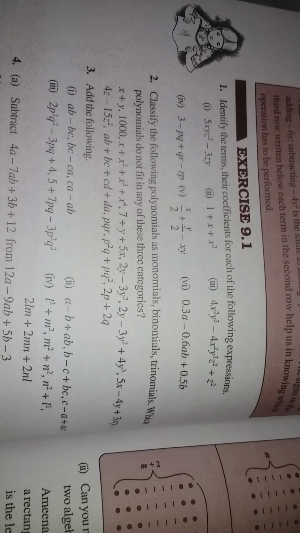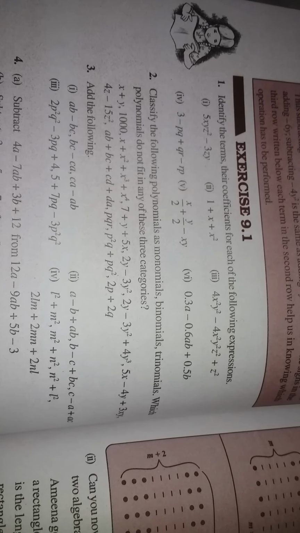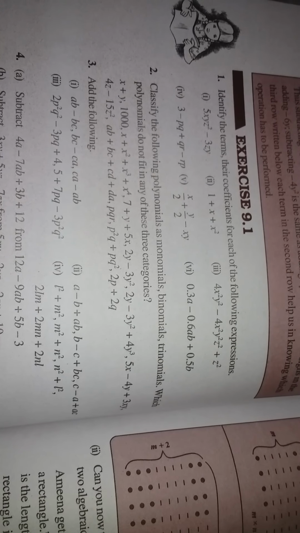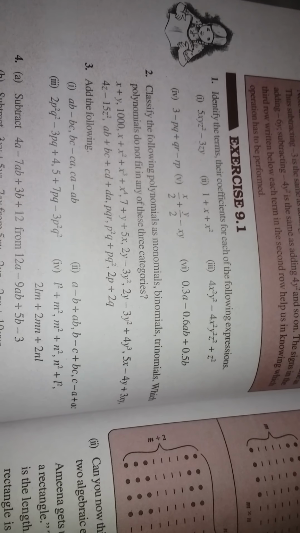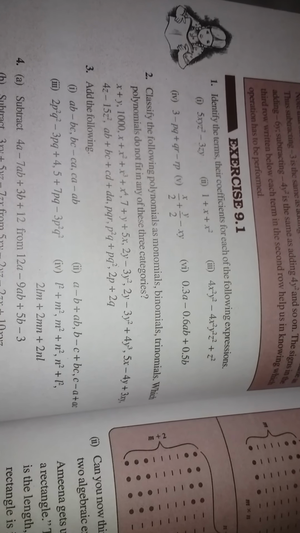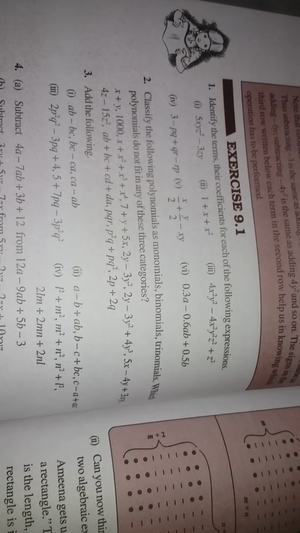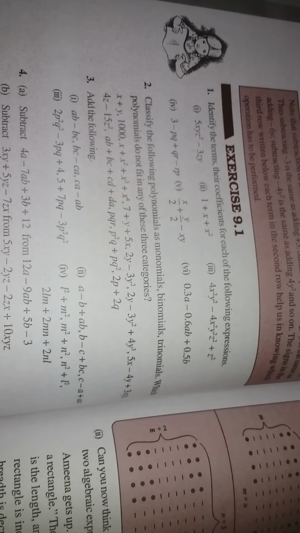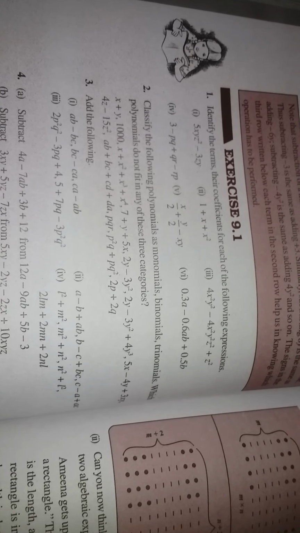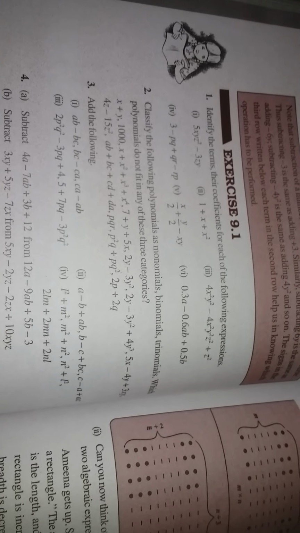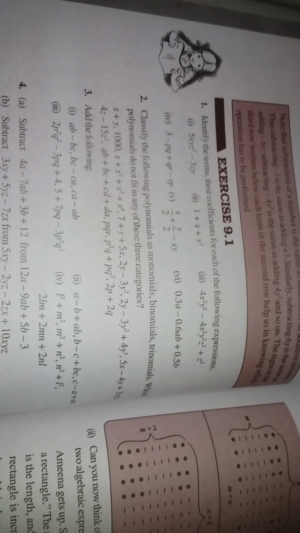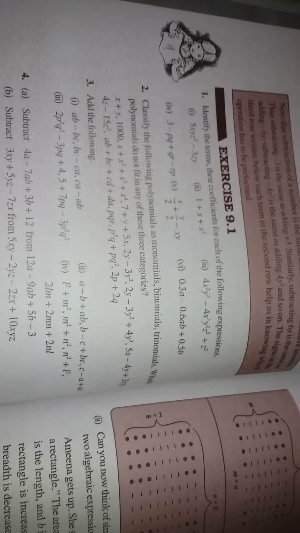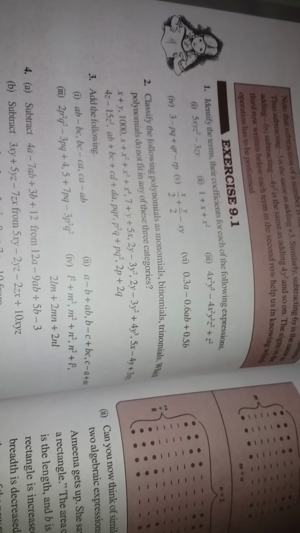Moving ahead, we have question number 2, which states: classify the following polynomials as monomials, binomials, trinomials. Which polynomials do not fit in any of these categories? It means you have to identify those polynomials. First, you will be categorizing them as monomial, binomial, trinomial. After these three categories, you will find that some of the polynomials are not going to either monomials, binomials or trinomials even. Therefore all these kinds of polynomials will be written as polynomials which do not fit in the given categories.